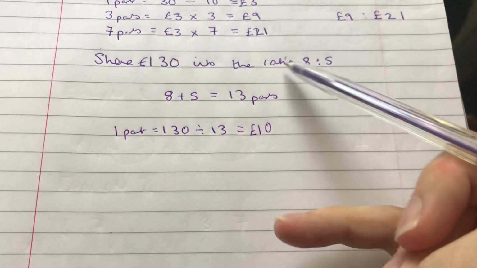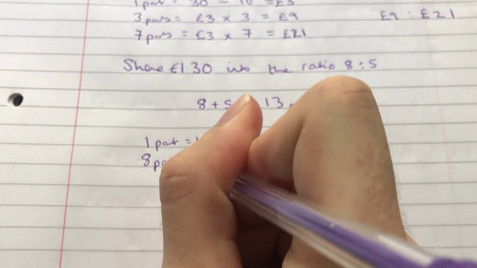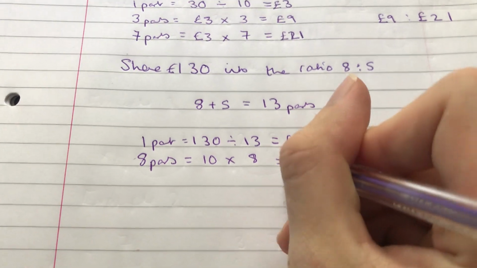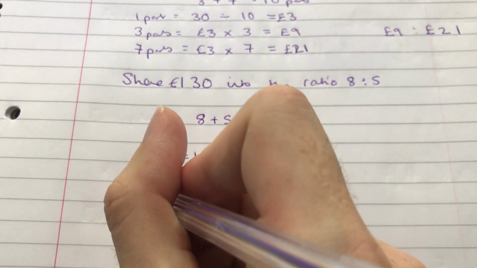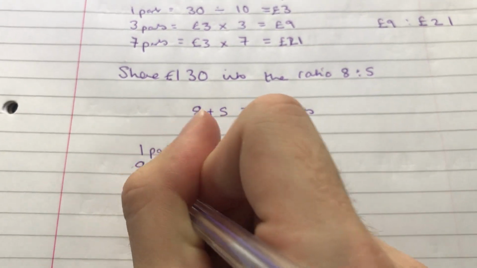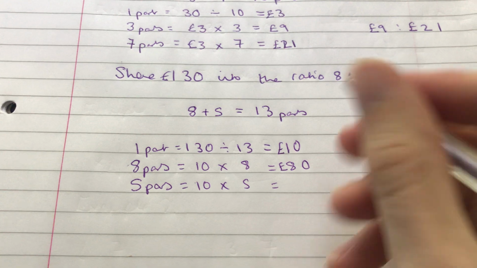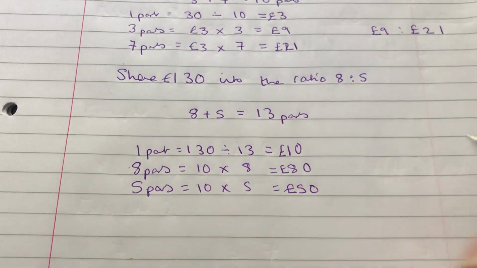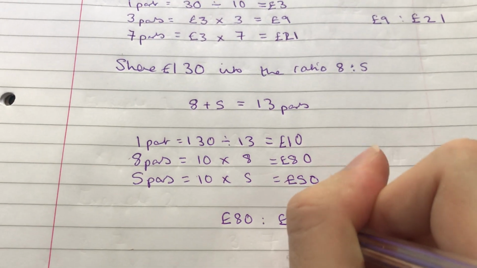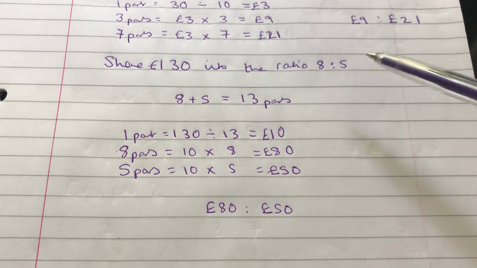So we want to find 8 parts on one side and 5 parts on the other. So let's find 8 parts first. So 10 times 8. Hopefully you should know that. That is 80. So £80. Now on this side, we've got 5 parts. So 5 parts would be 10 times 5. 10 times 5 is 50. So our ratio, we could write it as £80 to £50. That's how we'd share 130 into the ratio 8 to 5.